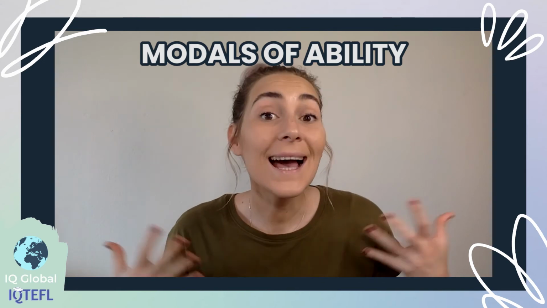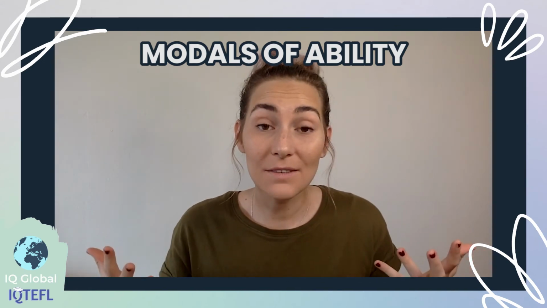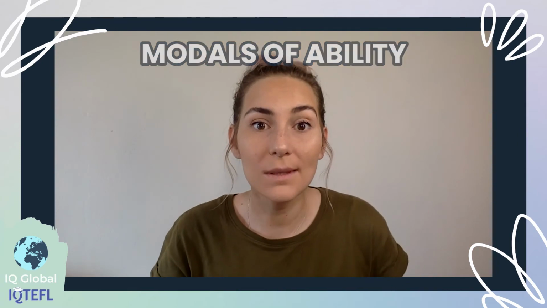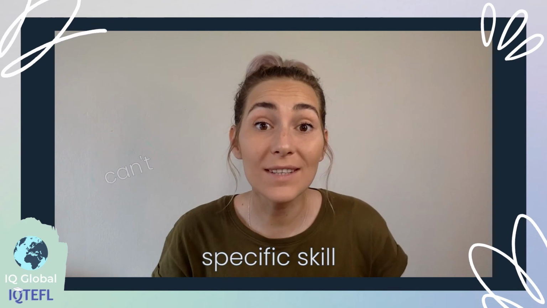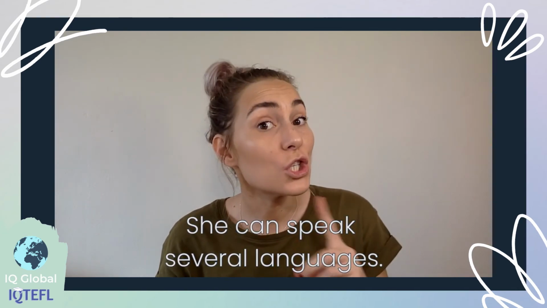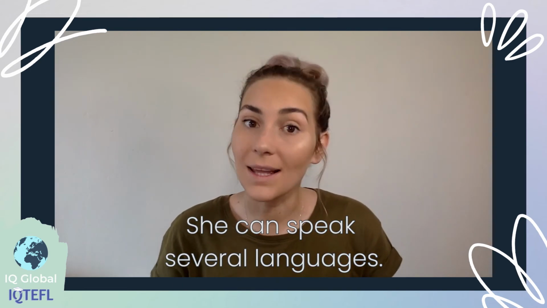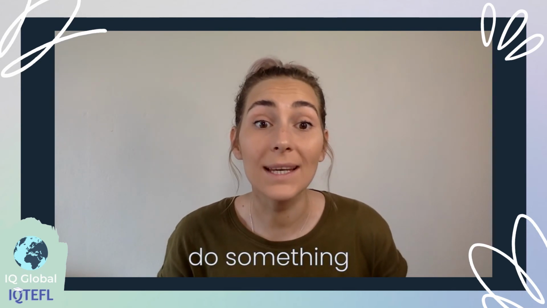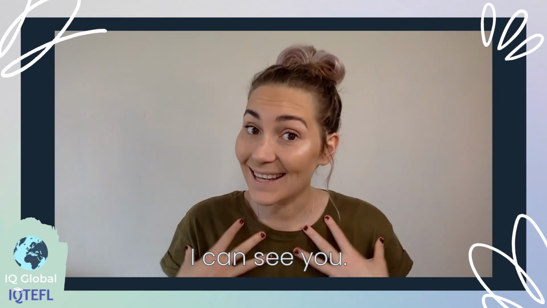So now that we know how to use modals of ability, let's take a look at what specific situations we can use them in. So we use can and can't to talk about someone's specific skill or general ability. For example, she can speak several languages. Now we can also use can and can't to talk about the ability to do something at a specific time in the present or future. For example, I can see you.